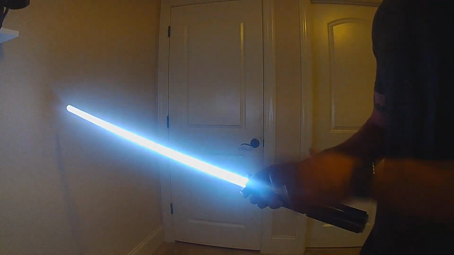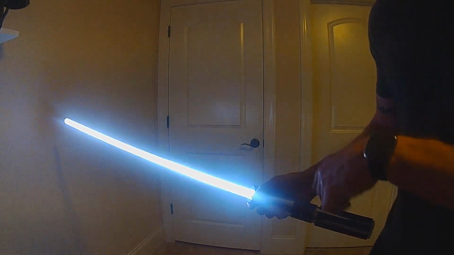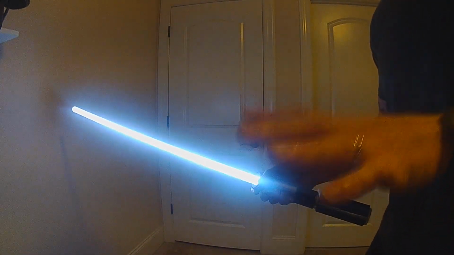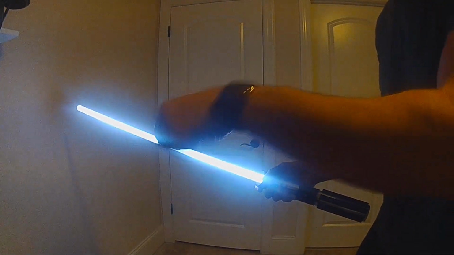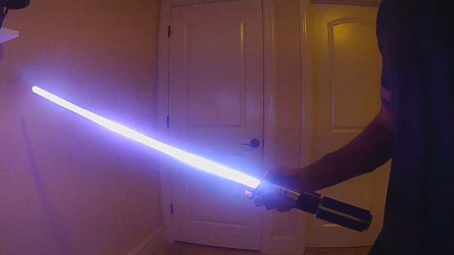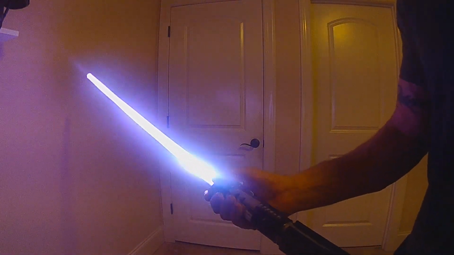Now, this has a brand new interactive control, which is a twist acceleration. It's a quarter turn, really quick. So this is different than twist on, twist off. Twist on, twist off is a quick back and forth rotation. This is just a quick twist of the wrist.